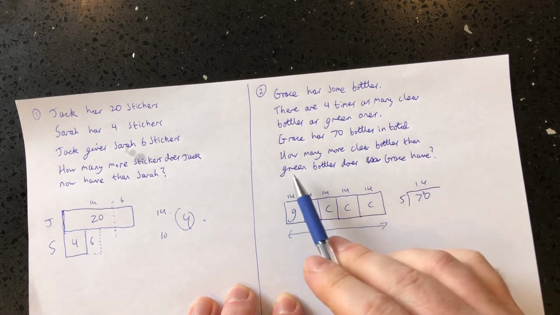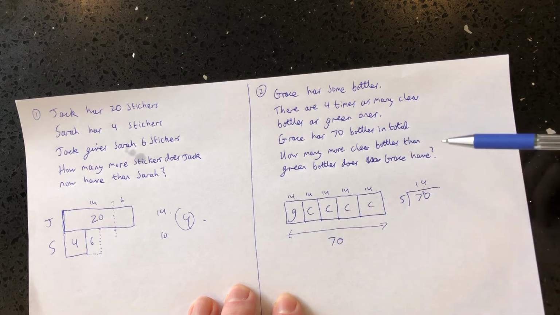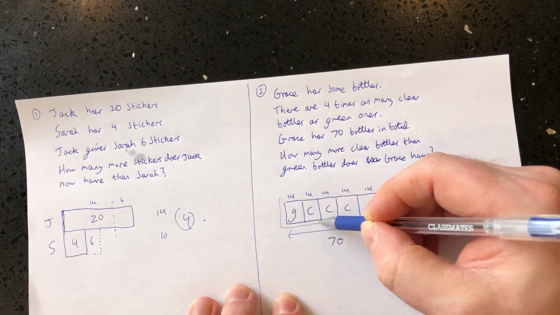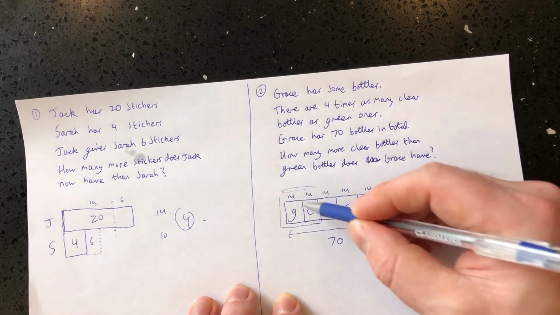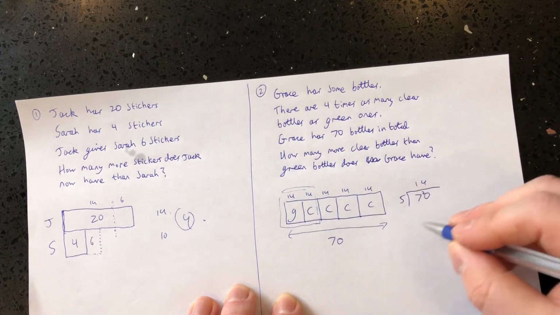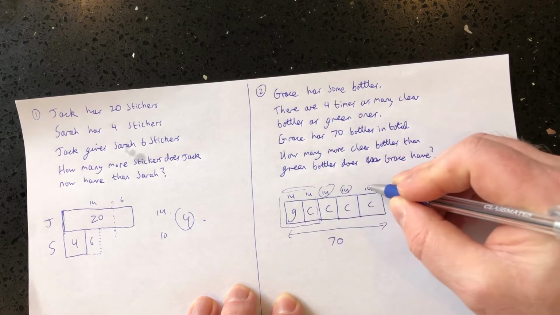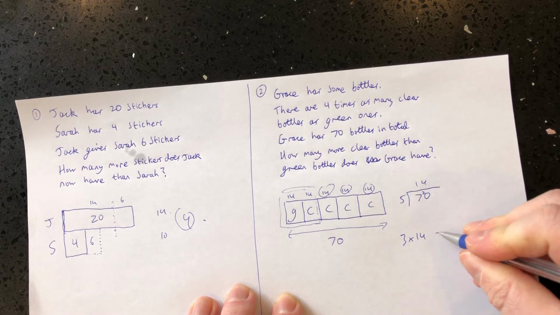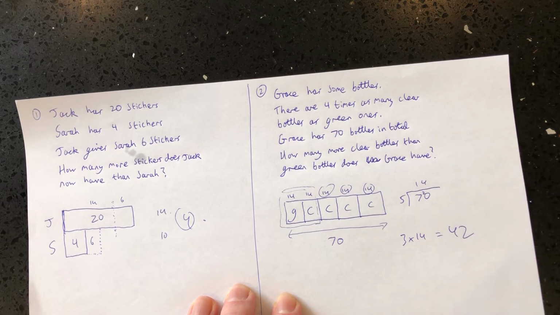So we can then look at the question, how many more clear bottles than green bottles does Grace have? So these in effect are equal. You can imagine moving the 4 C's down there. And then we're left with this lot here. So we're left with 1, 2, 3. So we can do 3 times by 14, which is 42. Okay, right.